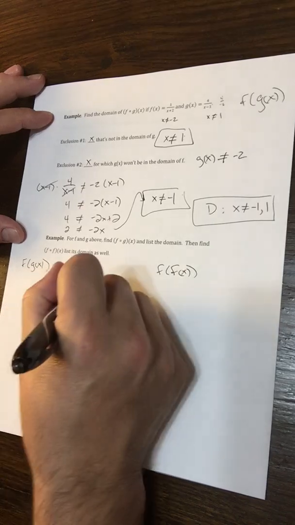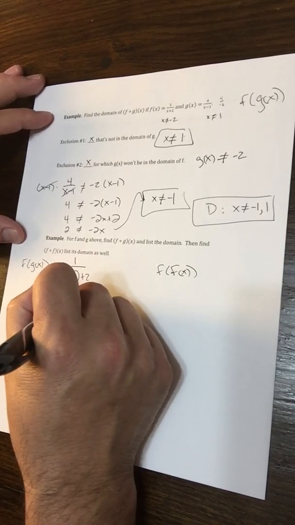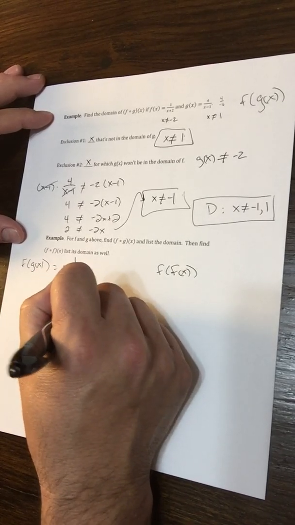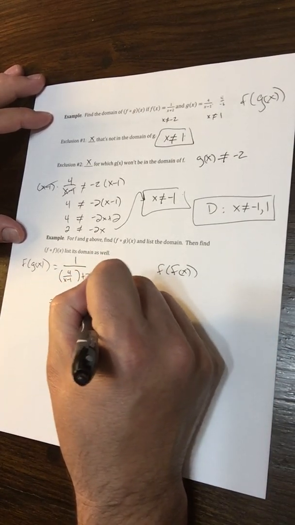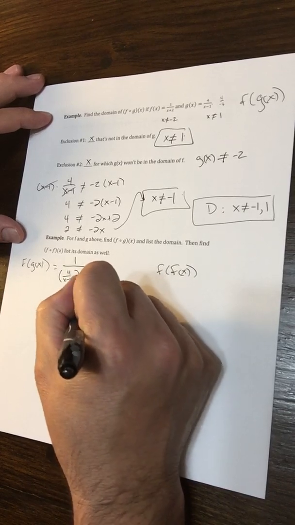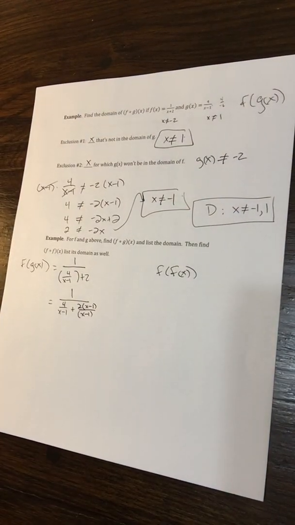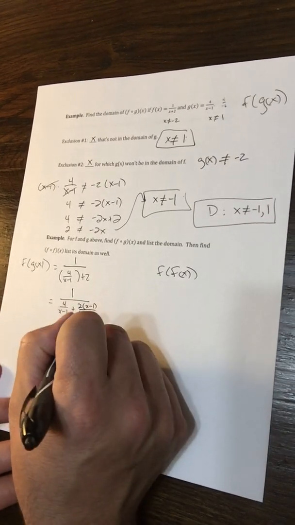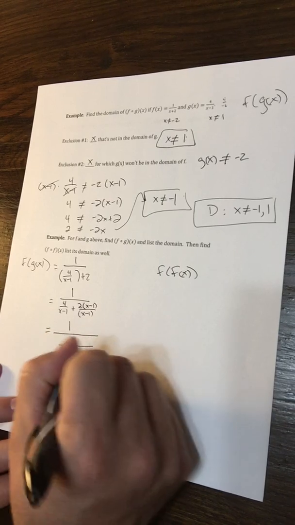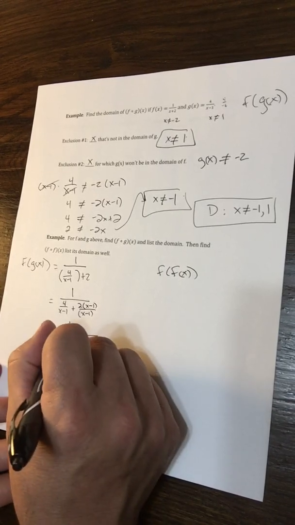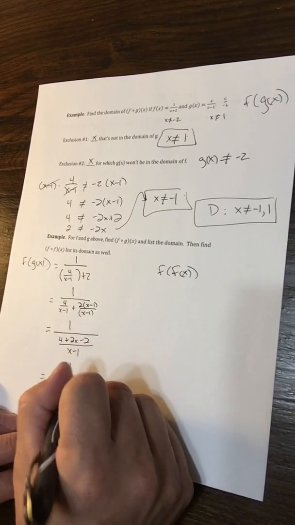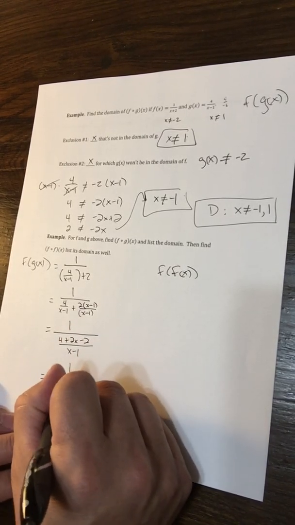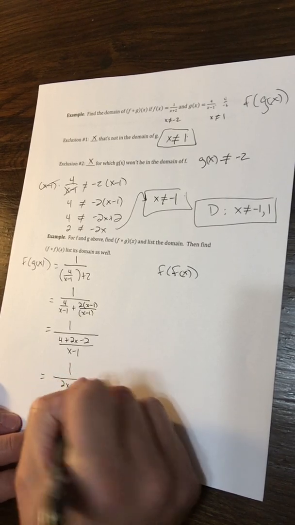So my very first step is I need common denominators in the denominator. So instead of writing this as a 2, I'm going to write it as 2 times x minus 1 over x minus 1. I just got common denominators in the denominator. Okay? So I can write this as 1 over 1 denominator of x minus 1, and in the top I have 4 plus 2x minus 2. Okay, that's 1 over 2x plus 2 over x minus 1.